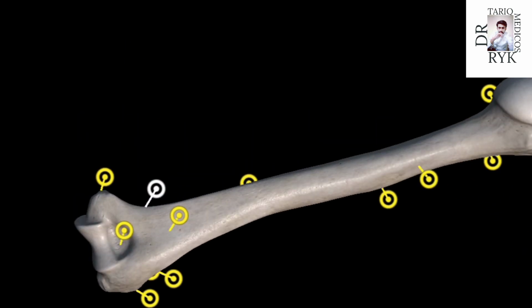You can see proximally, this is the head of the humerus, and here is the greater tubercle of the humerus. This is the shaft of the humerus. Here is the radial groove through which the radial nerve passes, and here is the deltoid tuberosity again.